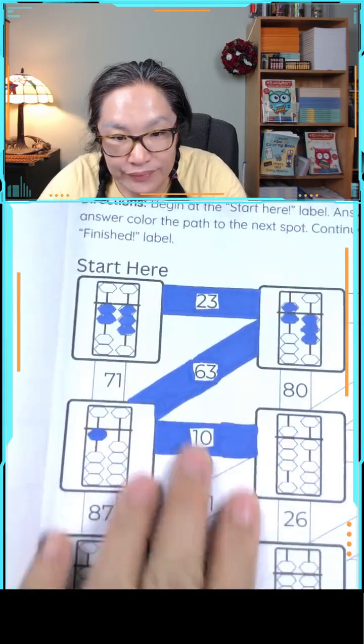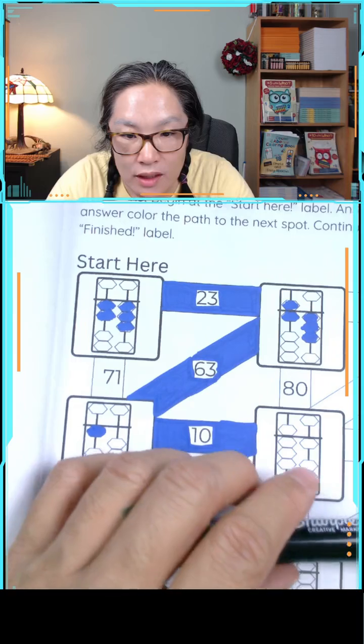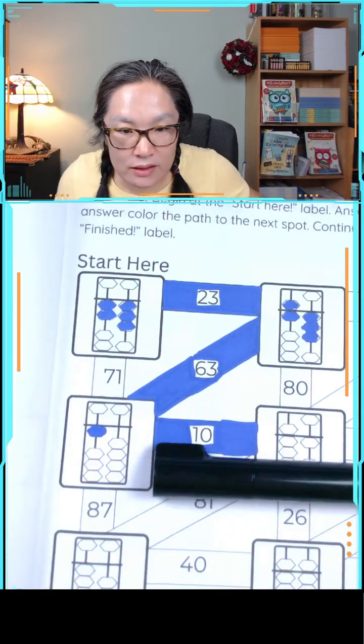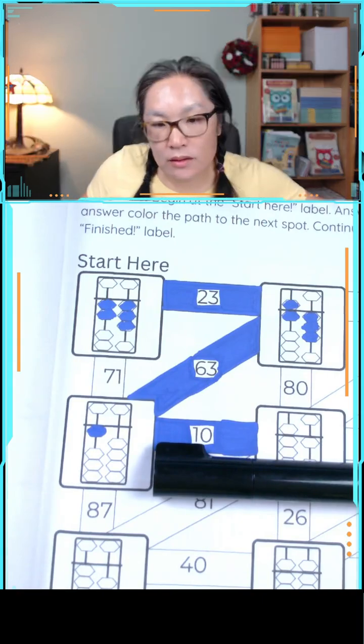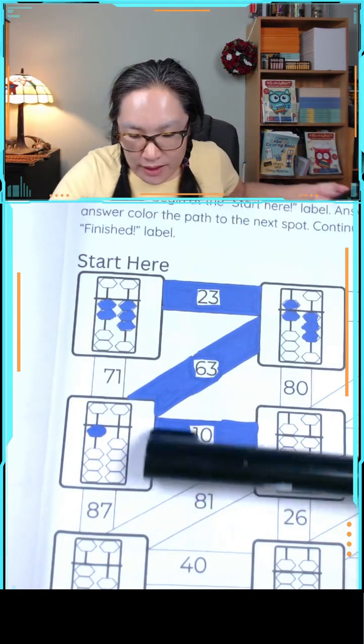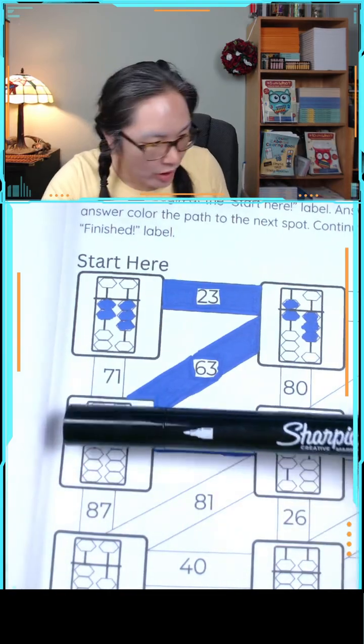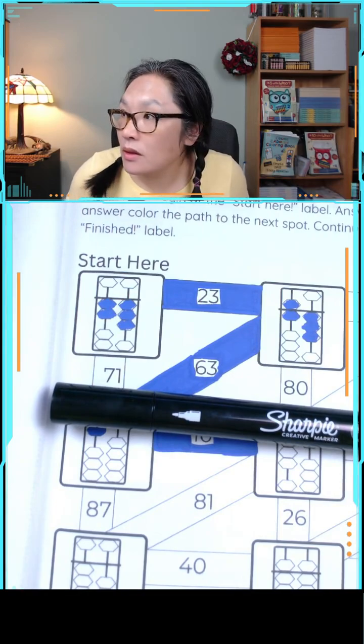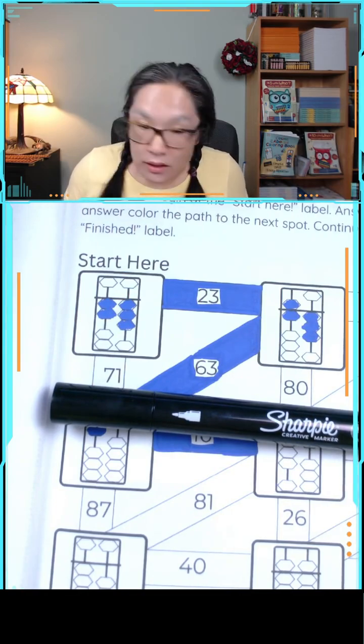What do you think of the... I don't even know what that is. I like that too. Yeah, it's the newest one from Sharpie. I guess they call it paint markers.